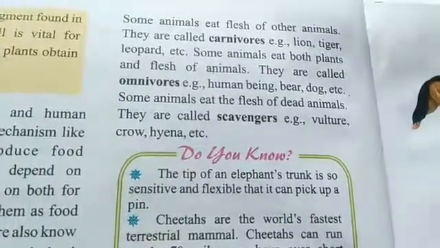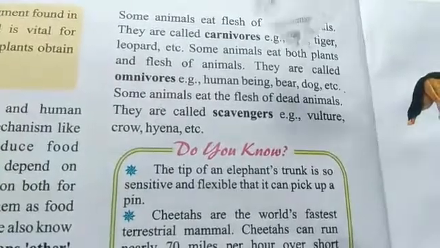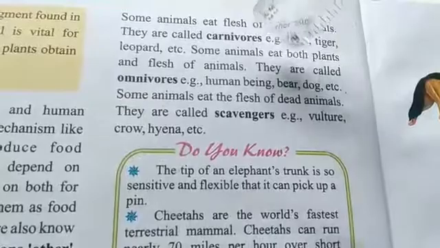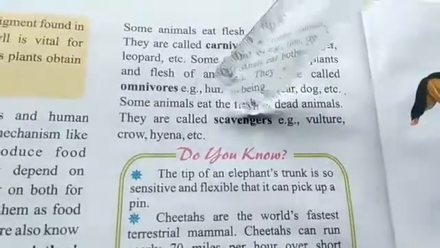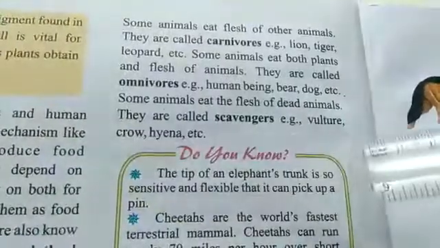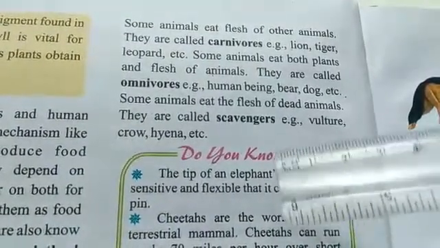Some animals, what do they do? They eat the flesh of dead animals. They are termed as scavengers. Examples, vulture, crow, hyena, etc.